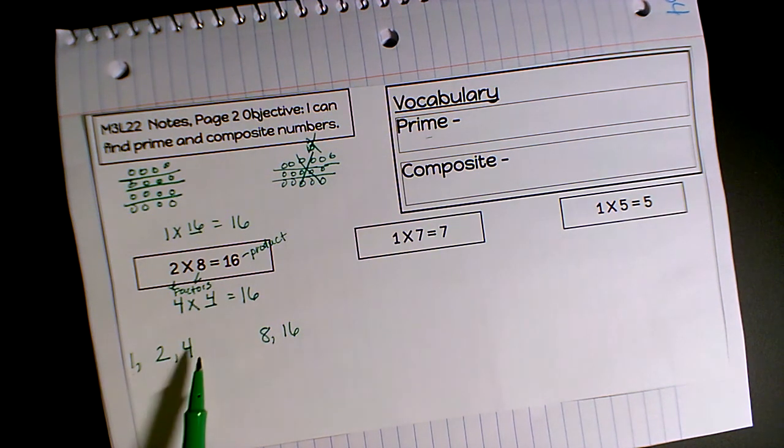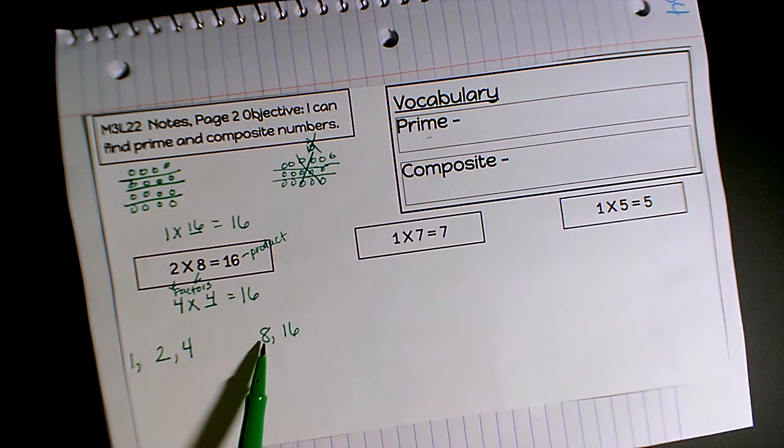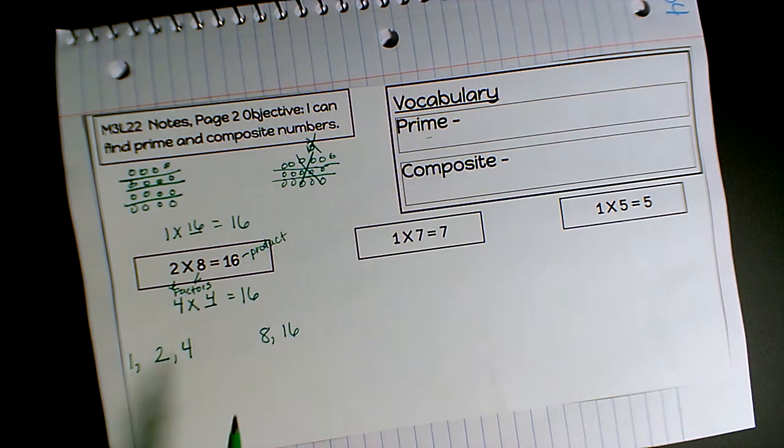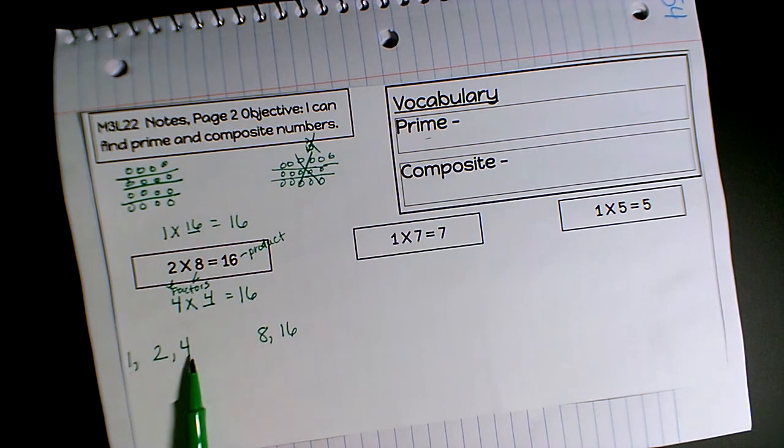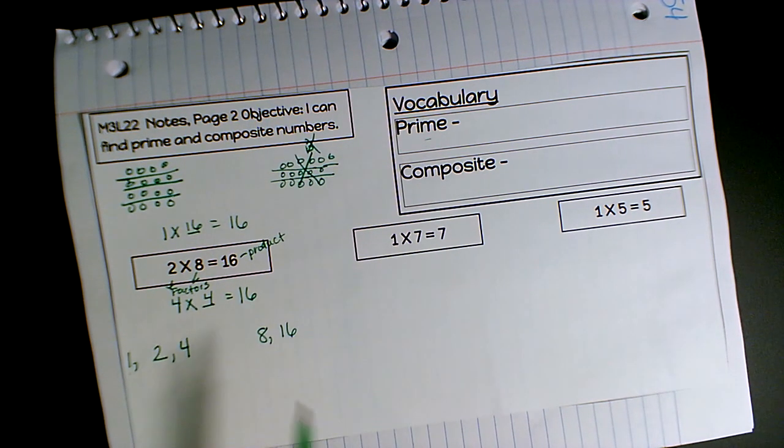All right, so let's look at 5s. I'm going to just count it. 5, 10, 15, 20. That went over it. 7 plus 7 is 14. That's not going to work. And then my next number is 8. So, did I find all of the factors for 16? Yeah, there were 1 and 16, 2 and 8, and 4 times 4. Okay, those were all factors of 16.